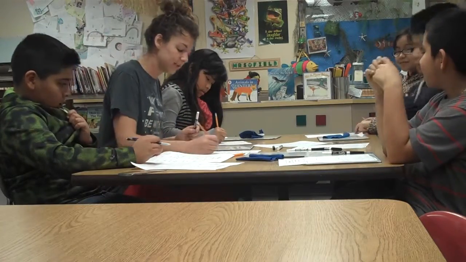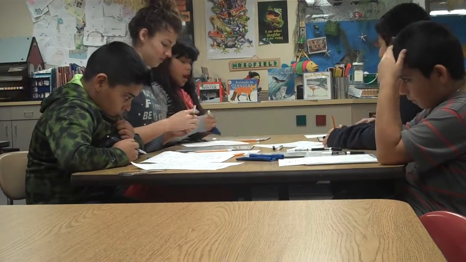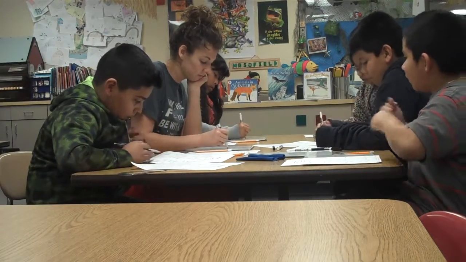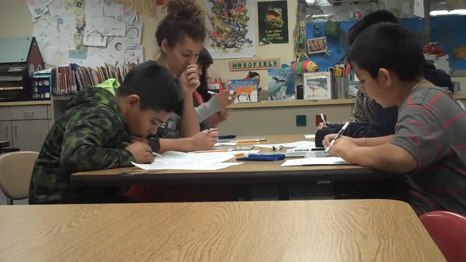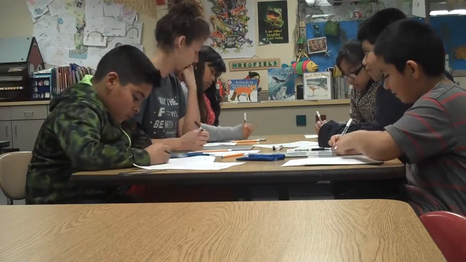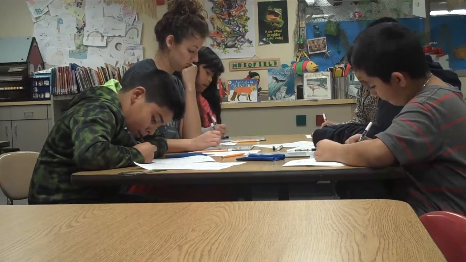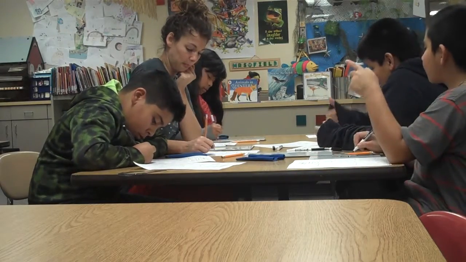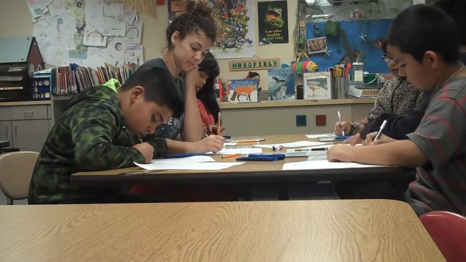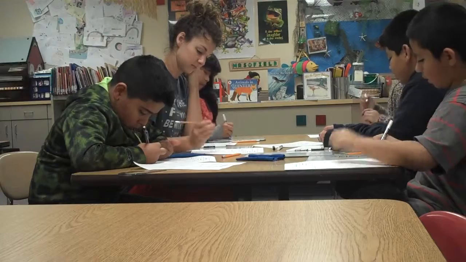Let's try 5. Let's see if we can prove what 5 is. So we have 80 and 50. What's 80 plus 50? 130. Then we subtract it from 180. So the missing angle is 50.